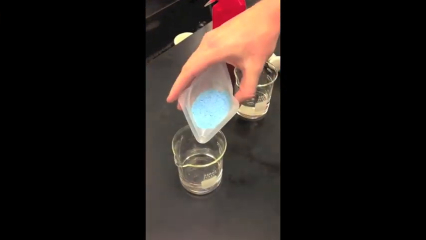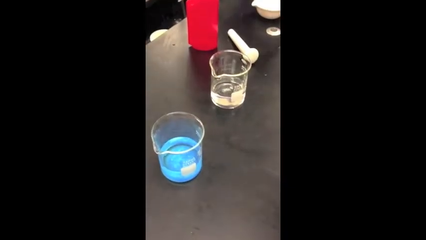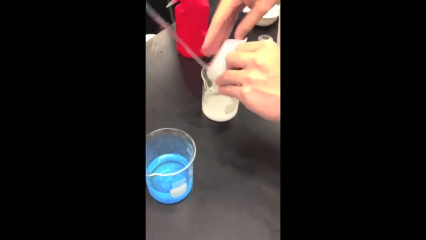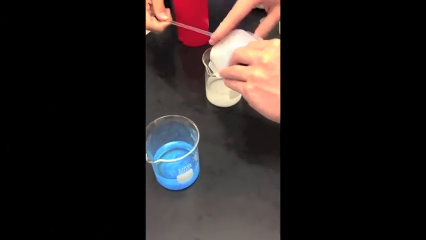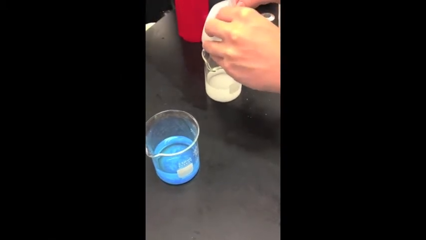Then we poured the copper 2 sulfate into one of the beakers, and the sodium hydroxide into the other beaker. Then we stirred both of the solutions until they were completely dissolved.